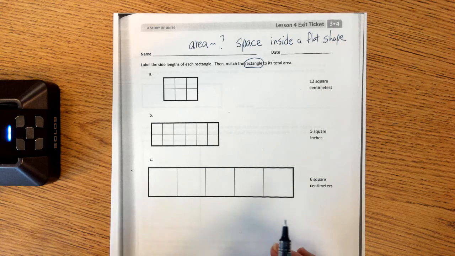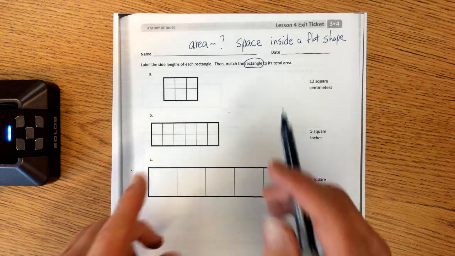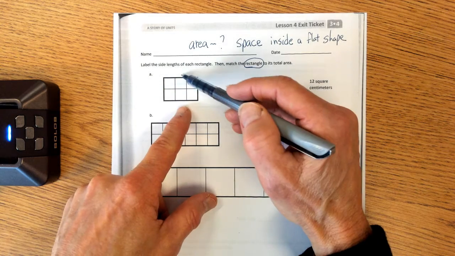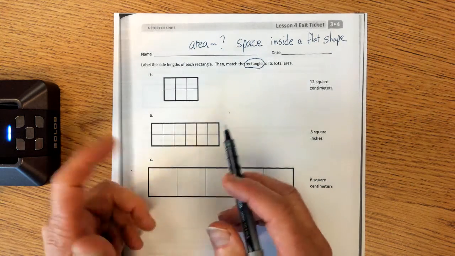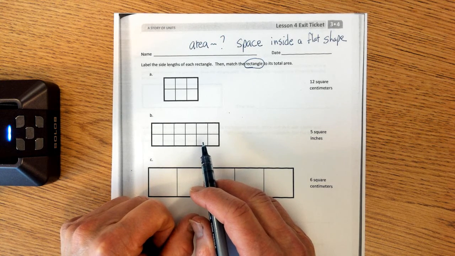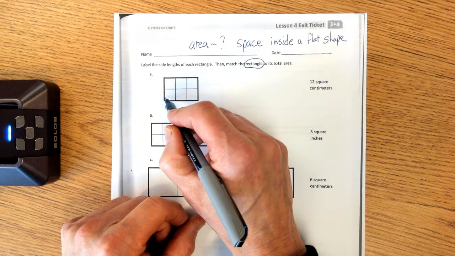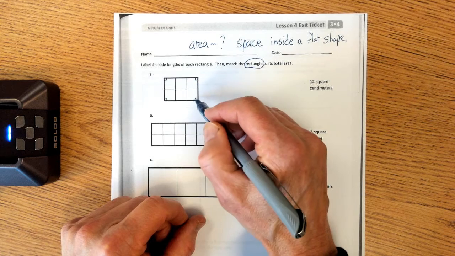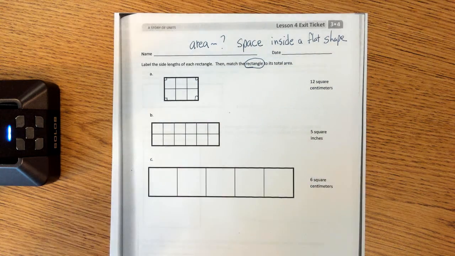Would you say that it's a figure or a shape where the opposite sides are exactly the same length? Because if that's true, they have to be. Opposite sides must be the same length. Would you say that each of the corners in a rectangle is a square corner? Good, because that's required too. If it's not, it's not a rectangle unless those are square corners. Also known as right angles, but we don't talk about that yet in 3rd grade.